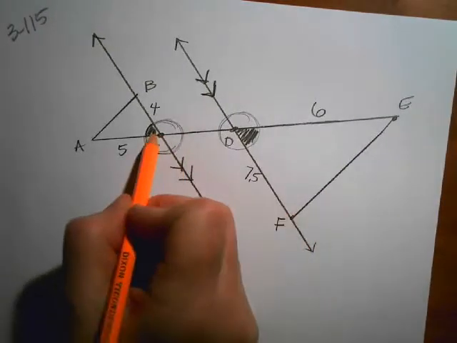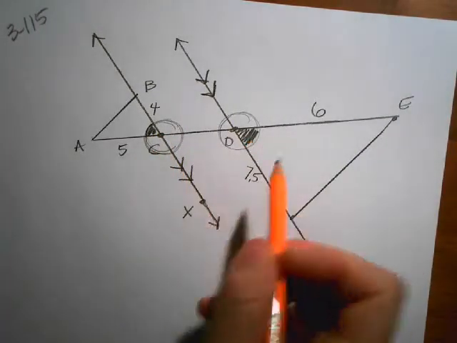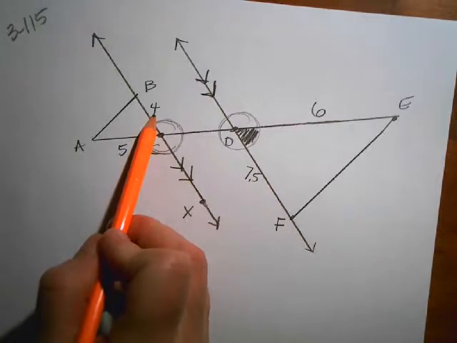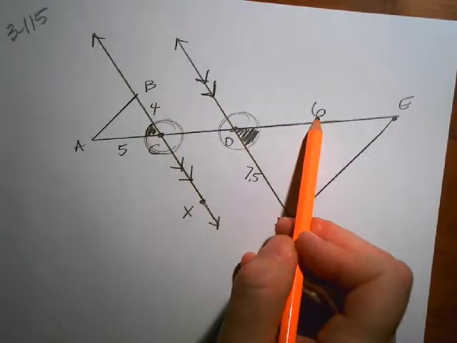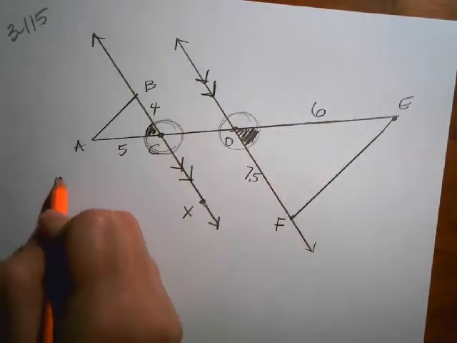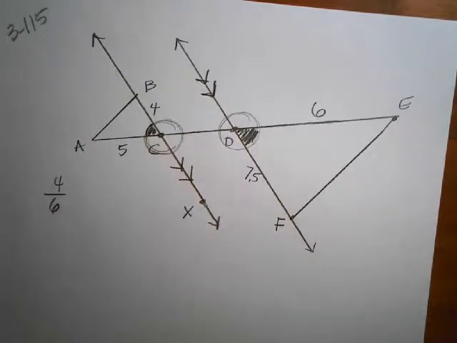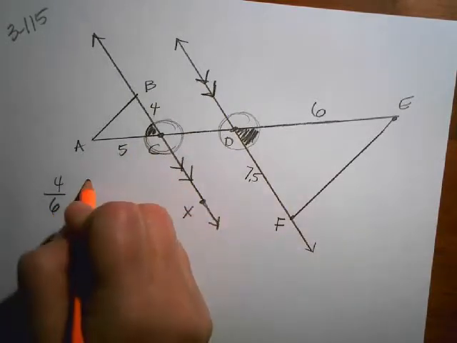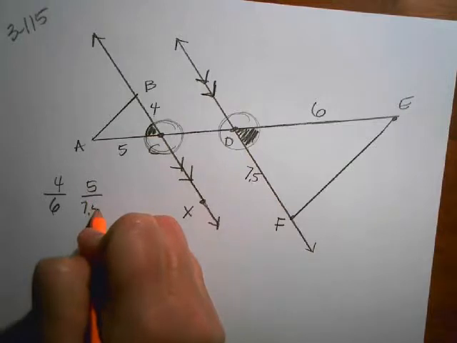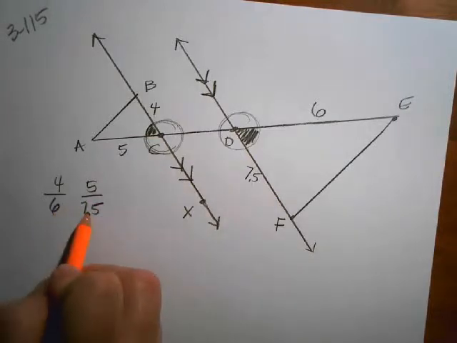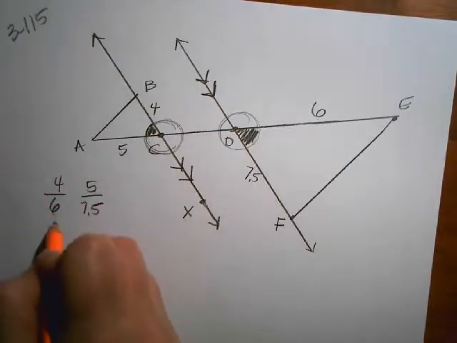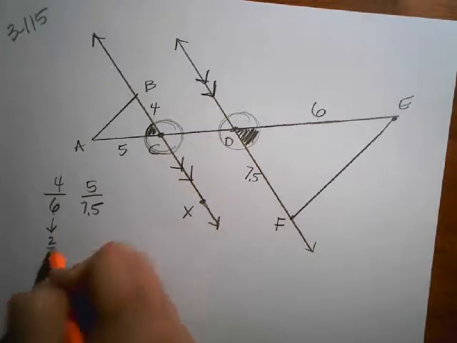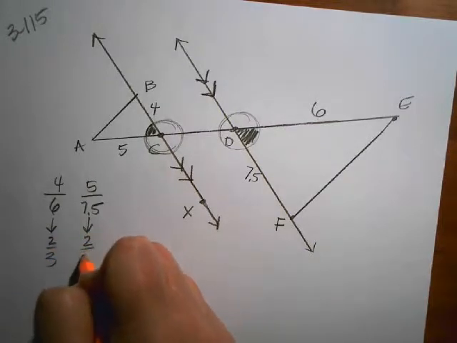Okay, so I've got an angle equal to an angle, and I'm noticing that 4 corresponding to 6, if I look at that ratio, and I look at this ratio, 5, 7.5, those are the same. This is 2/3. This is 2/3.